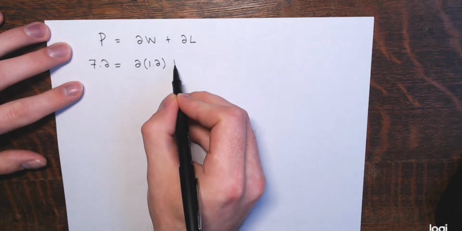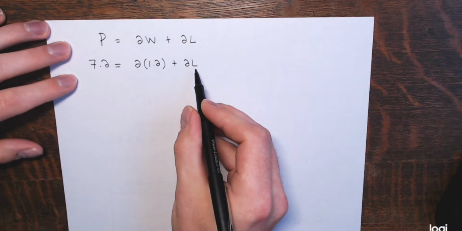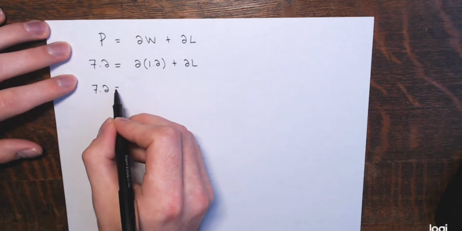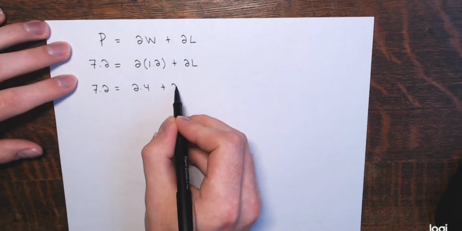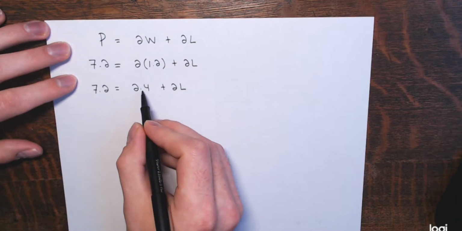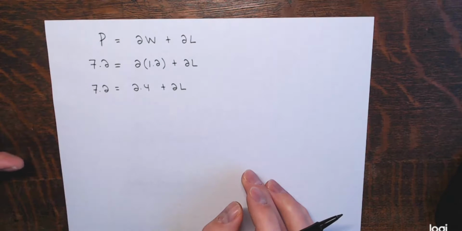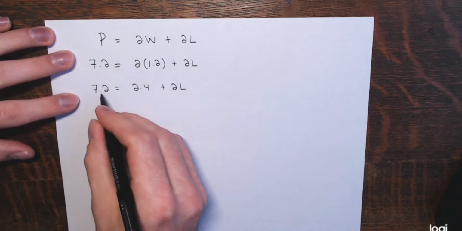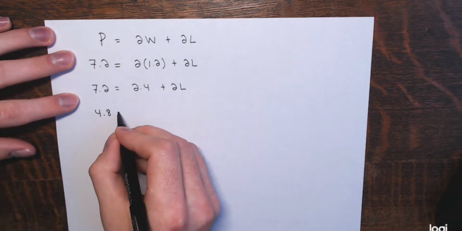And then we just don't know the length, right? So I'm solving this for L. So we have 7.2 equals, and then 2 times 1.2 is 2.4 plus 2L. Then you subtract 2.4. 7.2 minus 2.4 would be 4.8 equals 2L.